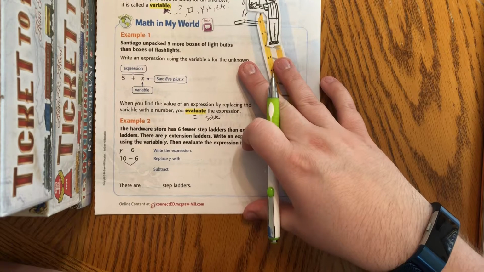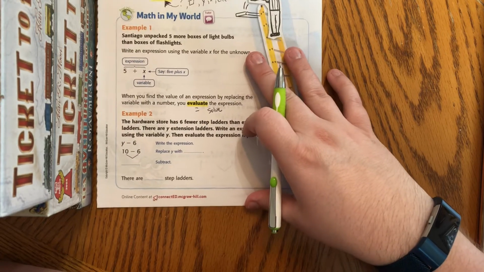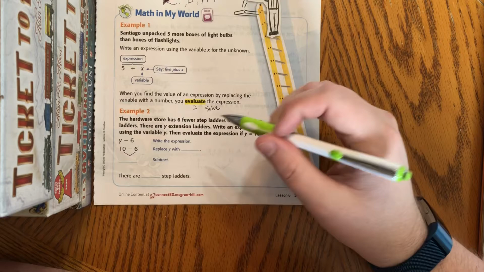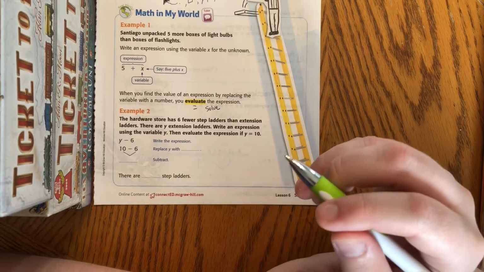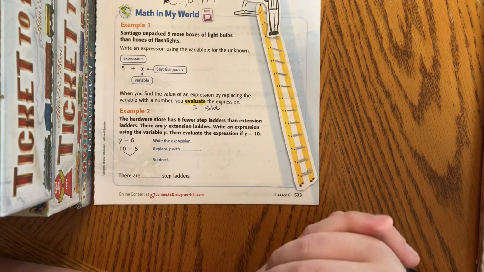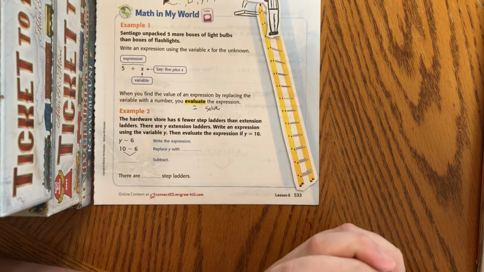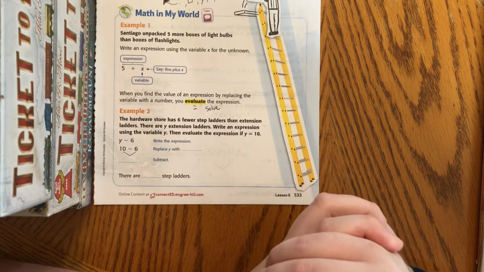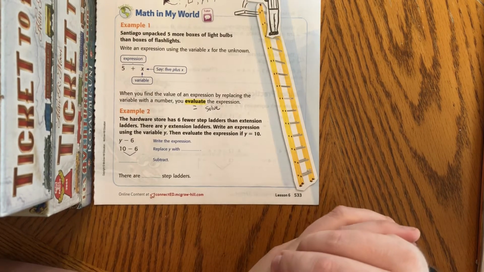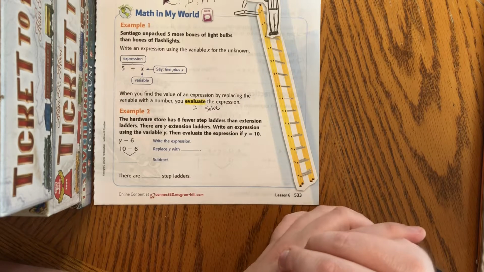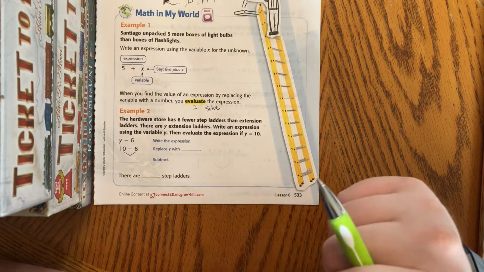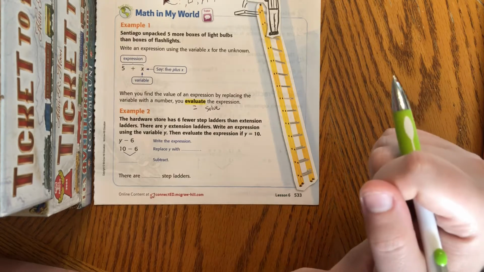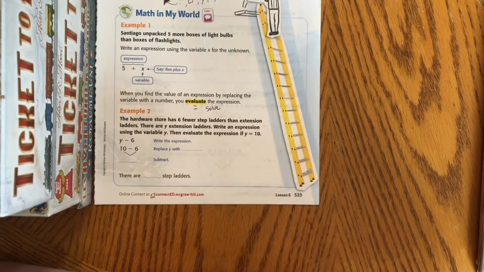So, Example 2. A hardware store has 6 fewer stepladders than extension ladders. There are Y extension ladders. Write an expression using the variable Y, then evaluate it if Y equals 10.